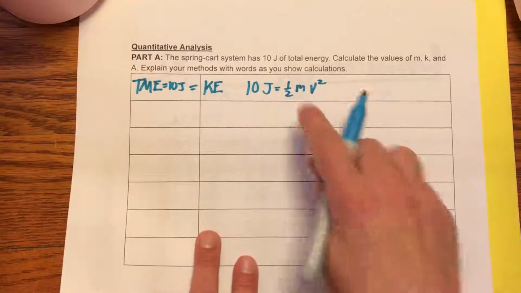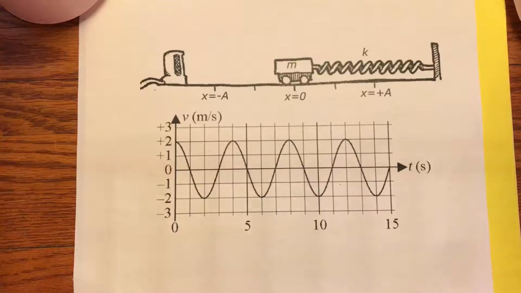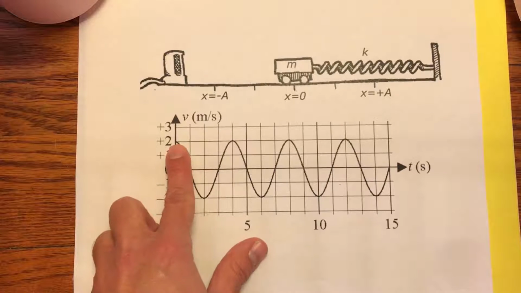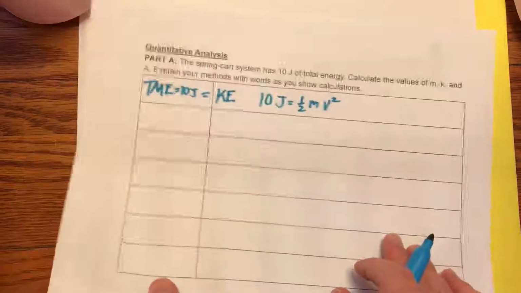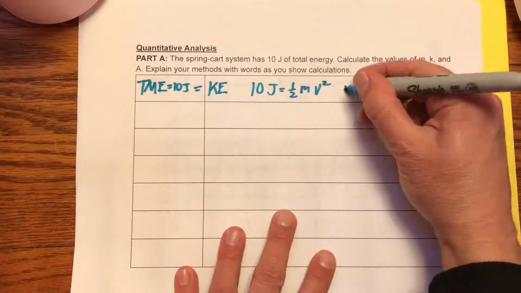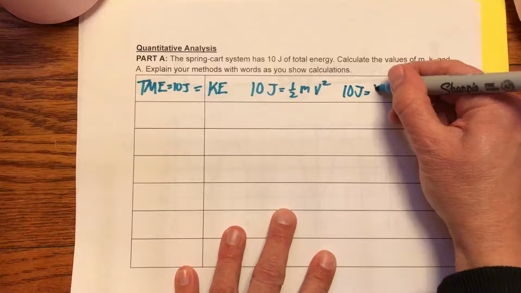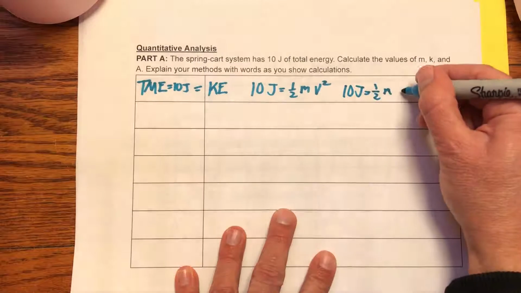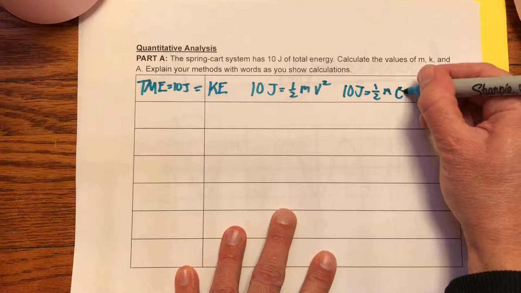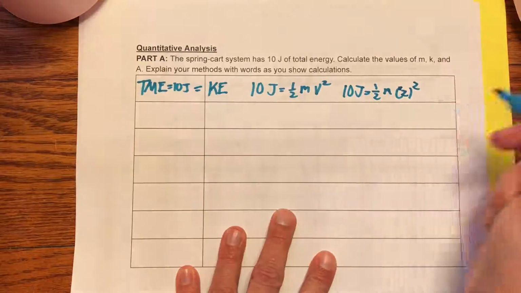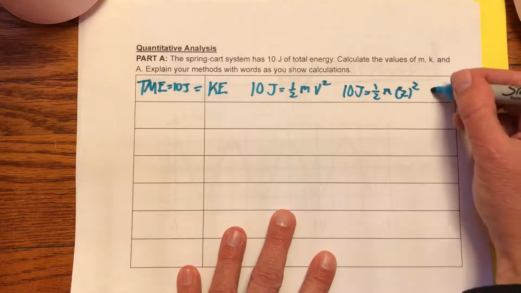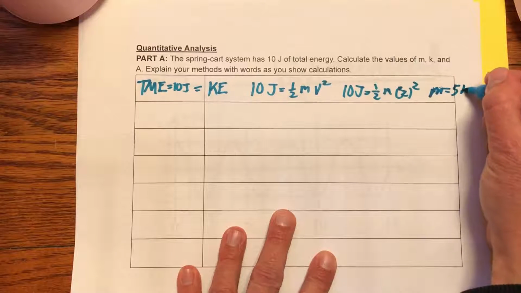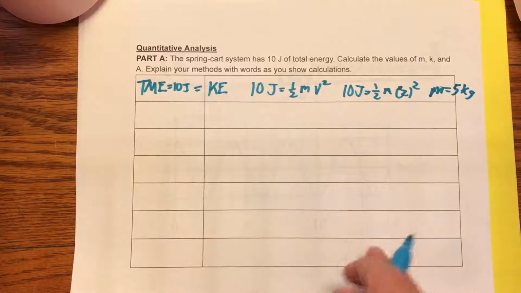Well, we have two unknowns, the mass and the velocity. But if we look back at this graph, we can see that our maximum velocity is 2. So we can plug that into the equation: 10 joules is equal to 1/2 times mass times 2 squared. If you do the algebra, I'll just write it off to the side, we get the mass is 5 kilograms. So now we have the mass.